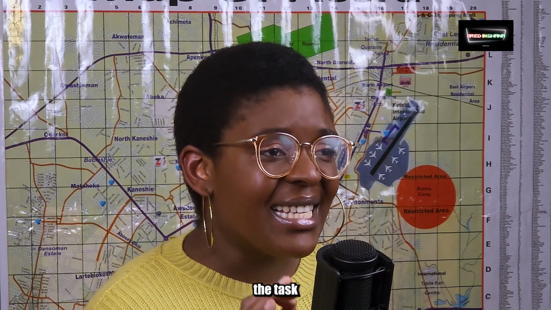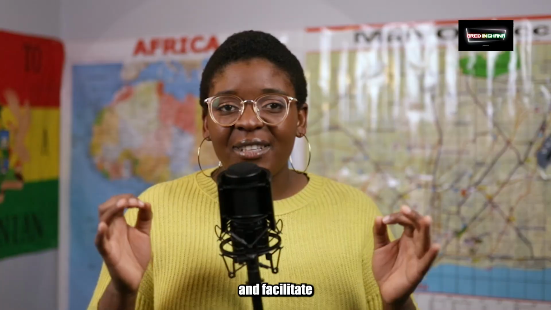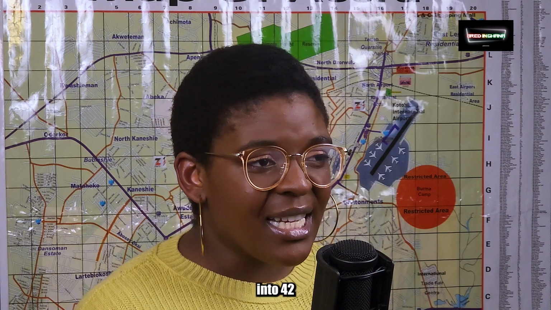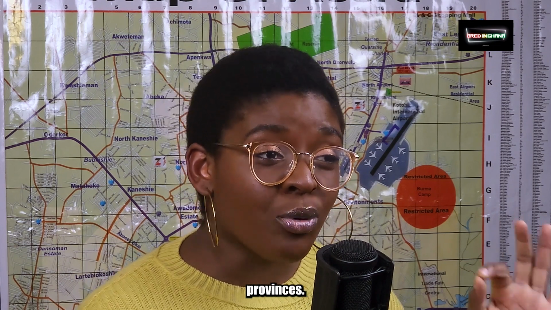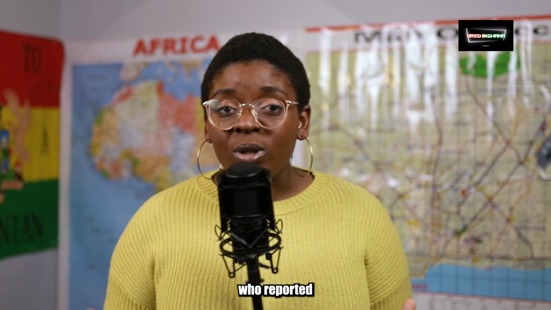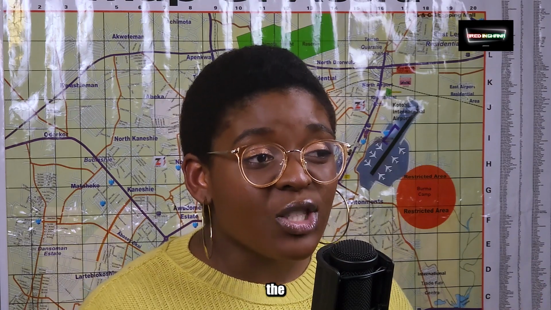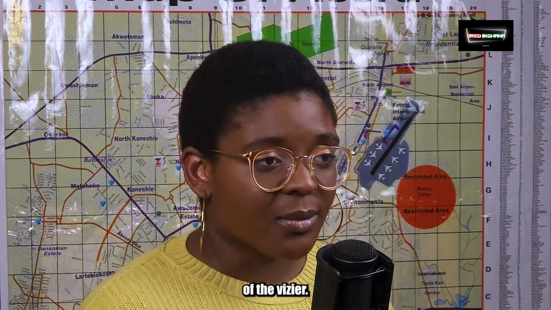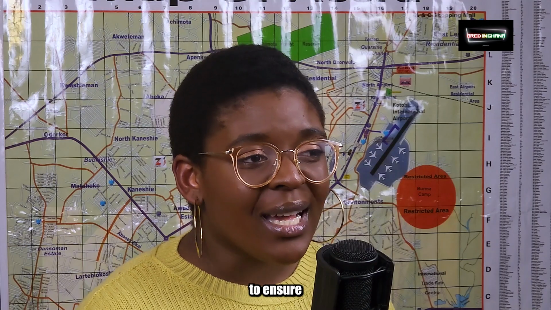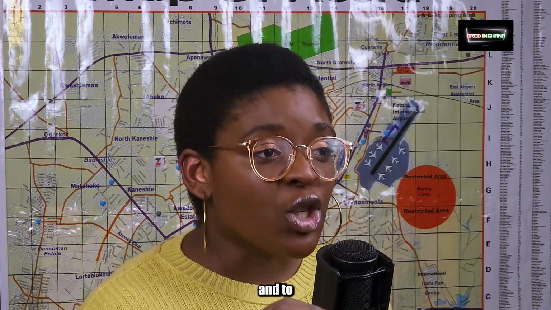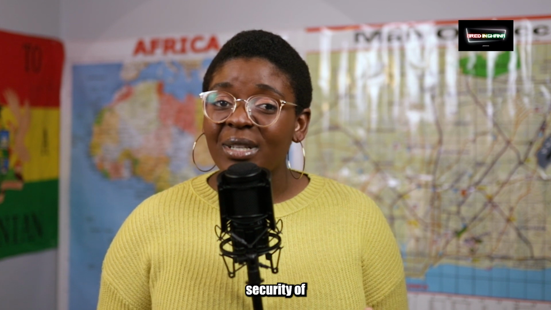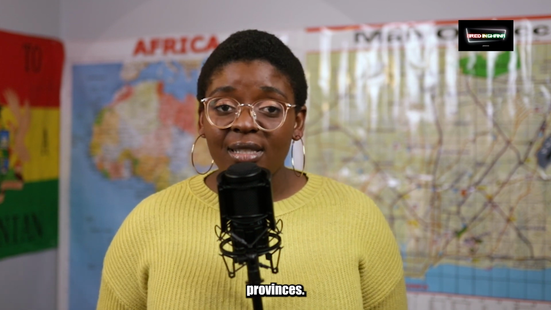In order to ease the task of administration and facilitate development, the pharaoh divided the land of Egypt into 42 administrative provinces. The provinces were placed under governors who reported to Pharaoh, but were under the supervision of the vizier. The main duties of the governors were mainly to ensure the digging of canals and to collect taxes. They were also responsible for the security of their respective provinces.